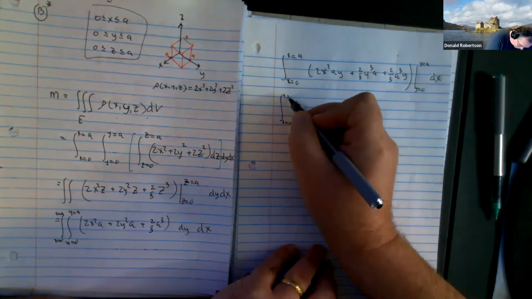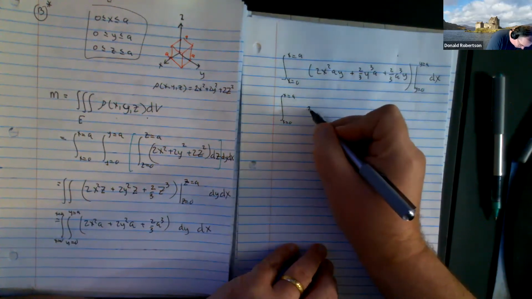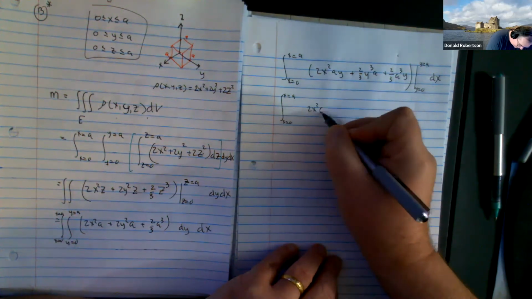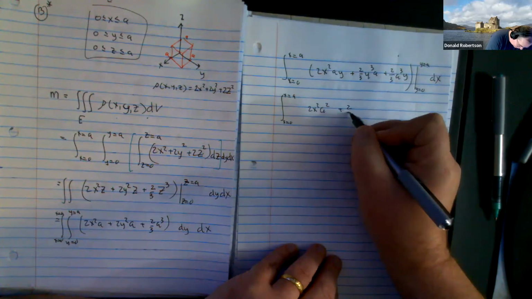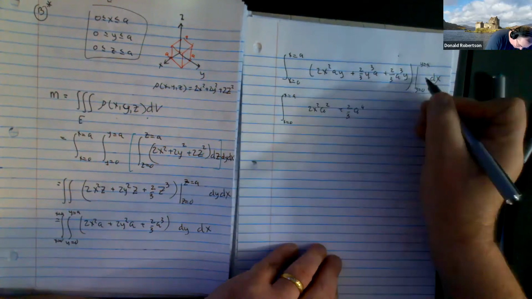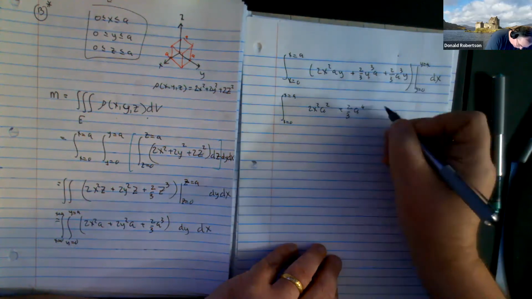Right, you plug in y equals a, you get 2x squared a squared. You plug a in here, and you get 2/3 a to the 4. And you plug in a here, and you get 2/3 a to the 4.